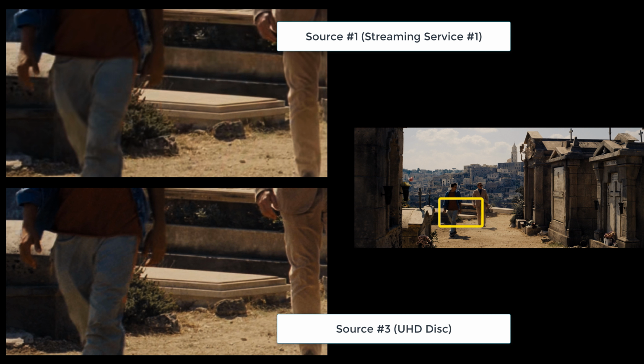If you're using a 60-inch television, that area that I zoomed in on would be about 9 inches in size. However, on a 120-inch television, that would be 18 inches in size. In other words, the size and the quality of your display can absolutely exemplify subtle differences in quality.